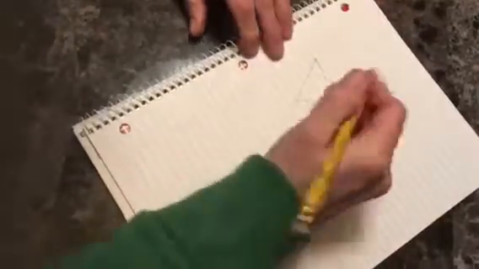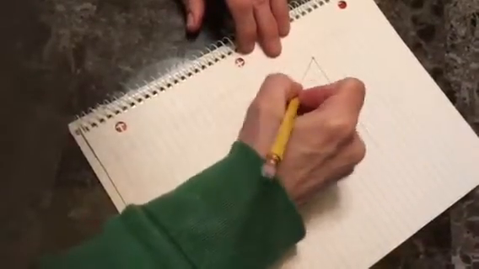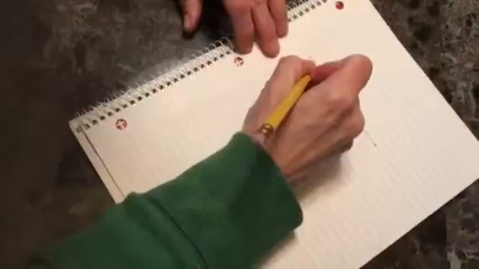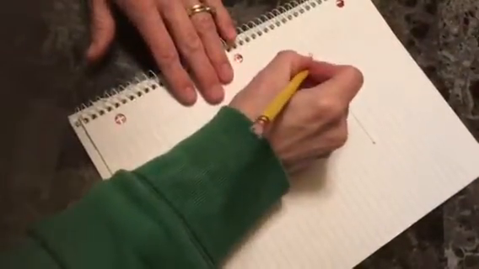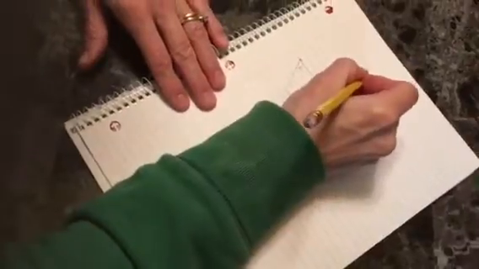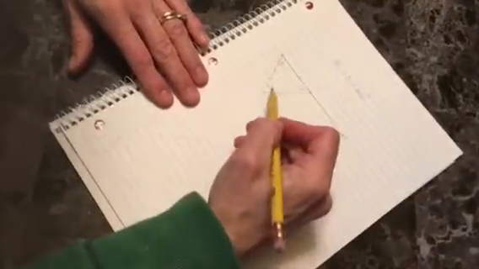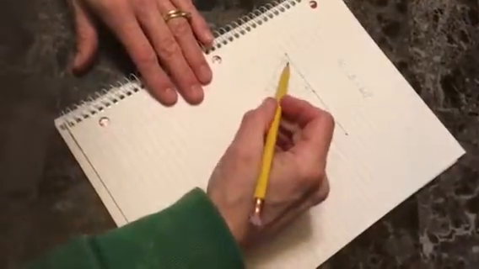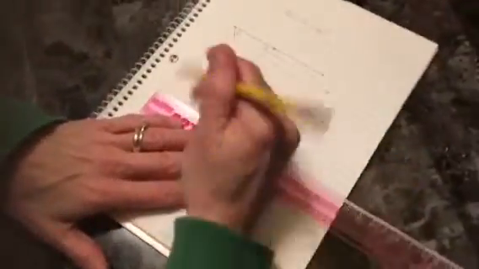With an equilateral triangle, all the sides are the same. That means all the angles are the same, so they're all 60 degrees, because 180 divided by 3 equals 60 degrees. Okay, so that's 60, 60, and 60. Okay, I'm going to do that again. So watch me do it again.